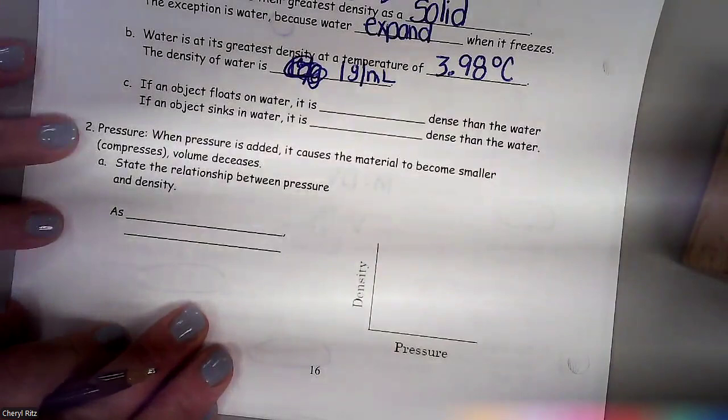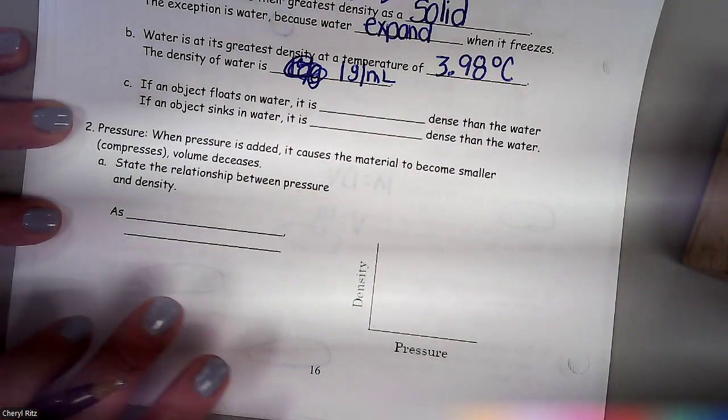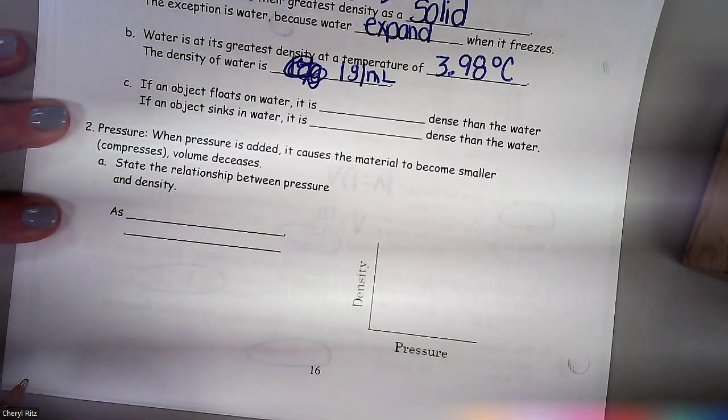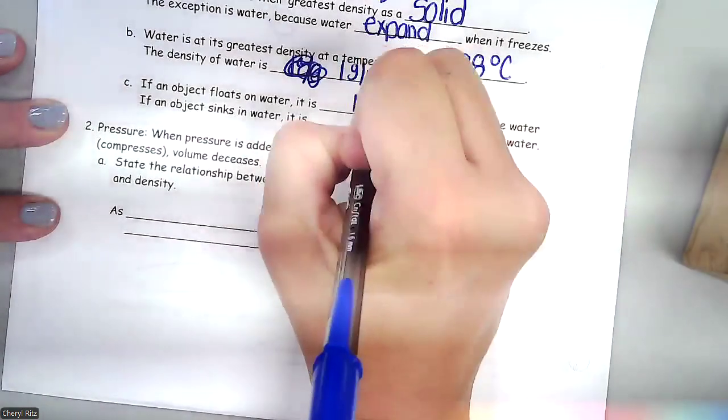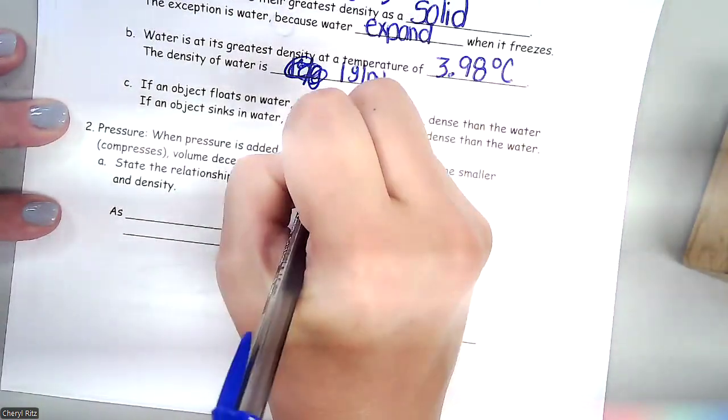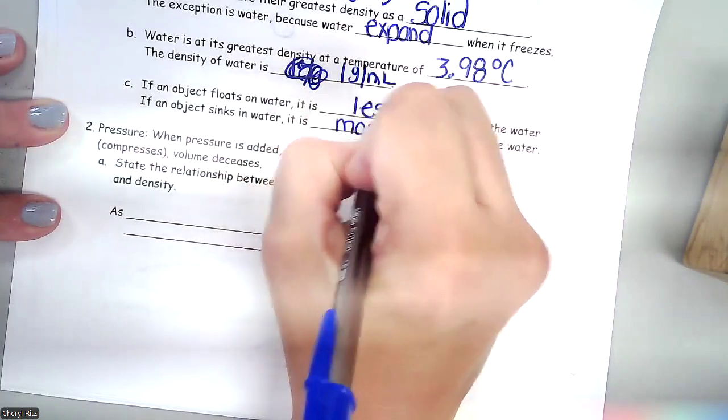I think you've memorized the rest of this. If a water object floats in water, is it more or less dense? If it floats, it's less dense, and if it sinks, more dense.